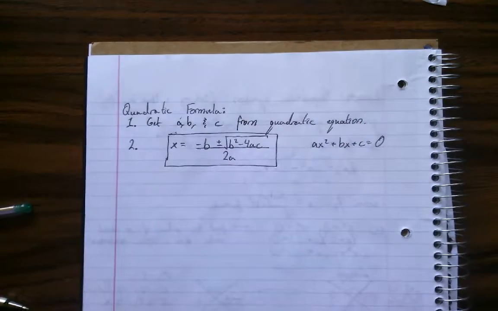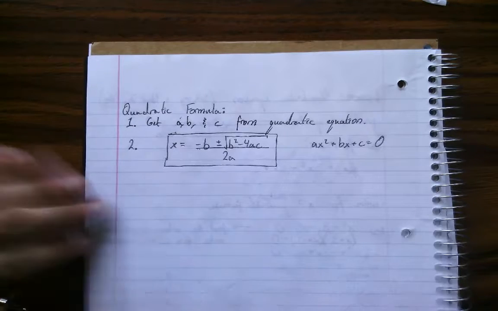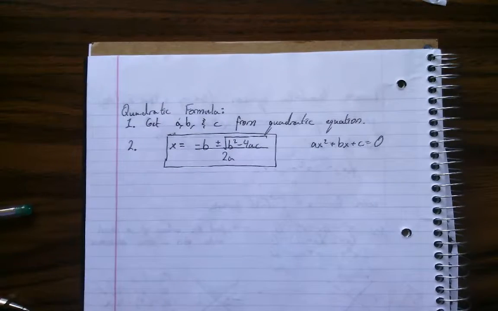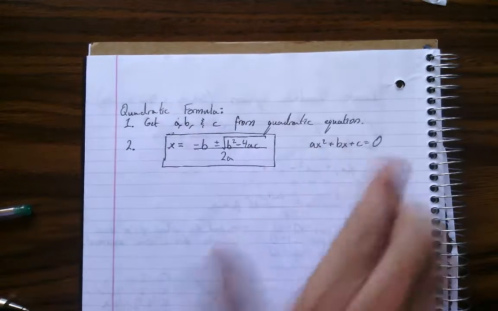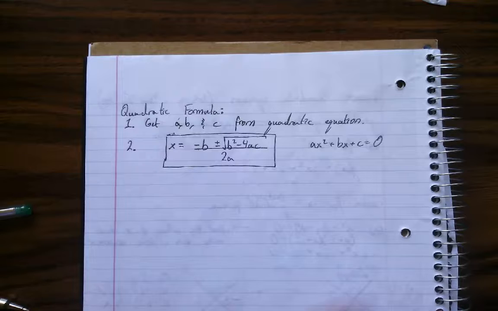So let's do it with the example we did last time. I think this video is running a little long, so I'm just going to do this example, but it'll be really helpful for your next one. Just remember to keep track of your a's, b's, and c's. Sometimes your answers aren't going to come out nice and neat, and that's okay. That's why we have this formula.